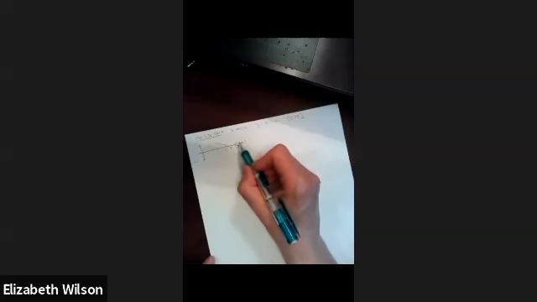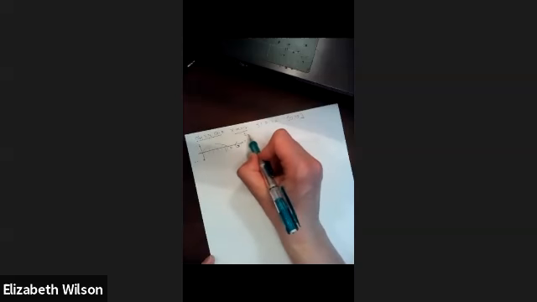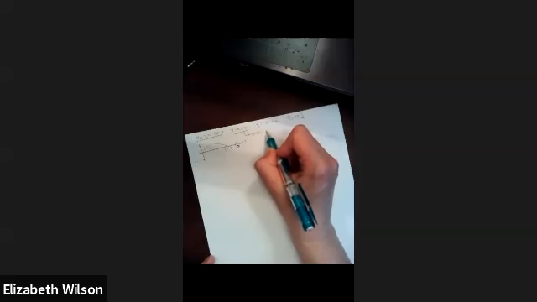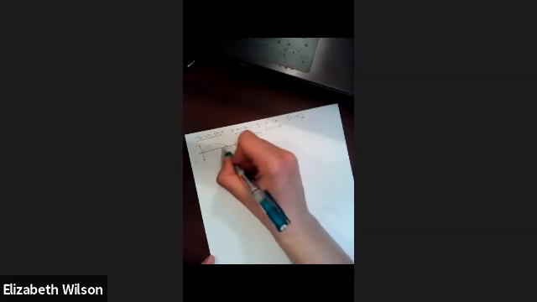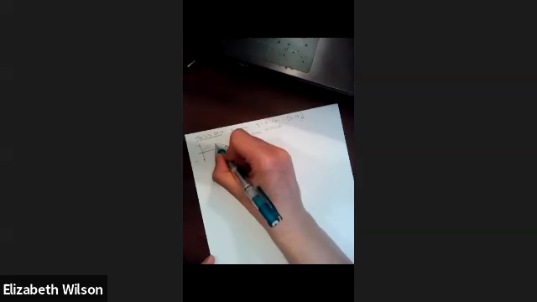Now because we're going around the x-axis, I'm going to use the disk method. The disk method says I've got a circle here, and the circle has a radius that goes from my x-axis to my function itself. This is my radius, this is my radius, this is my radius.